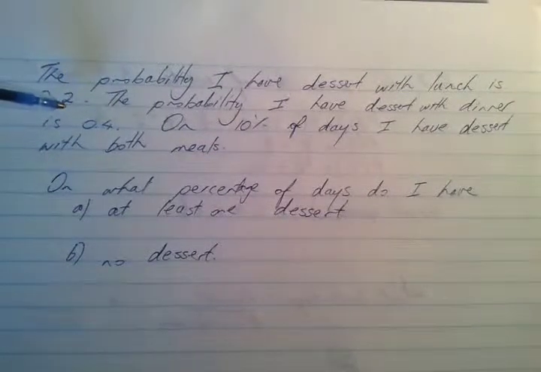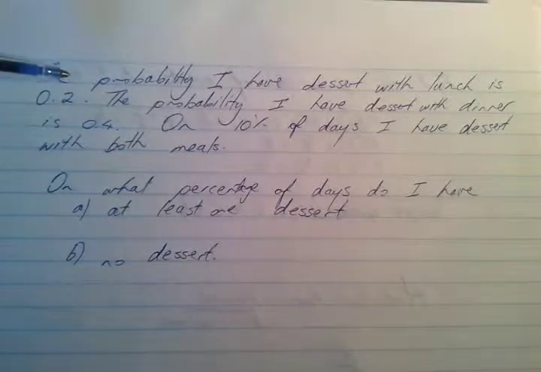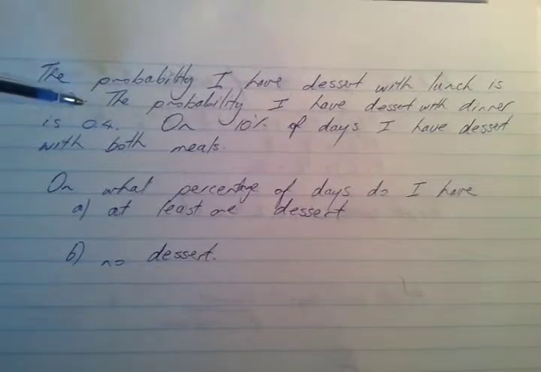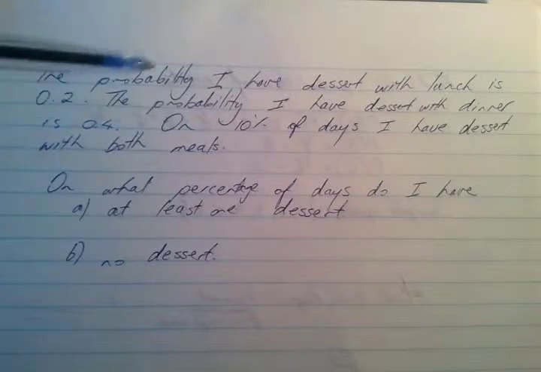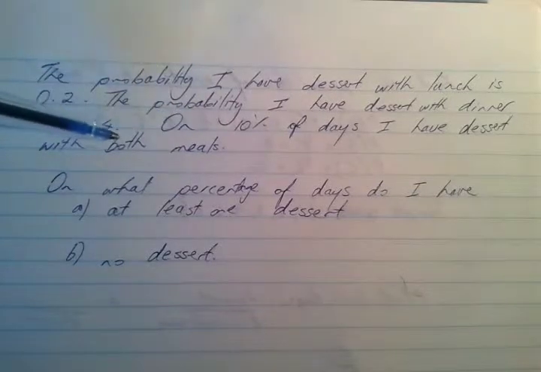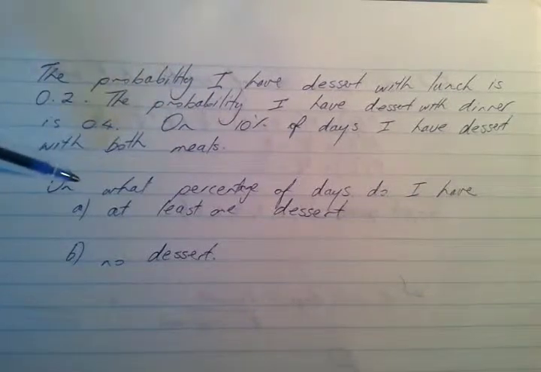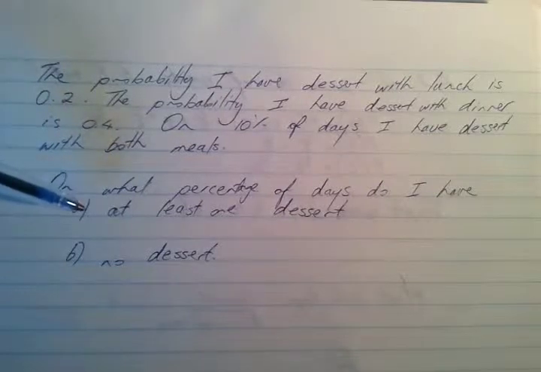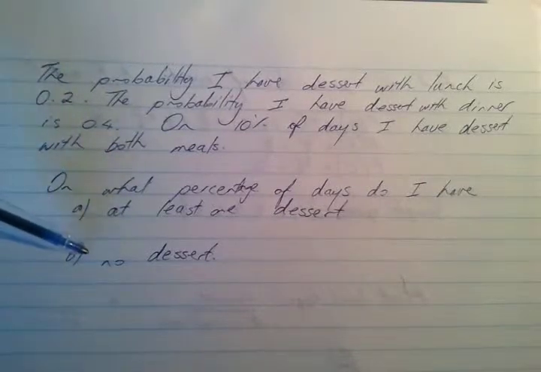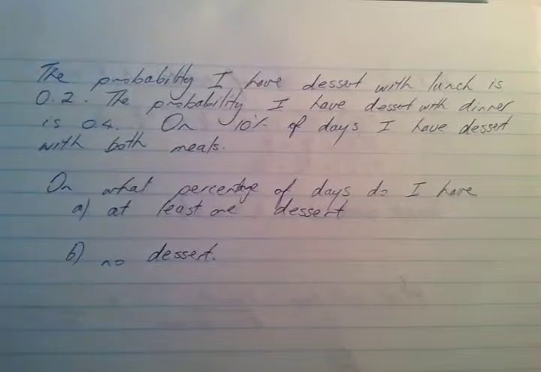Right, this example is looking at those two particular rules we've got, our interaction between events. So it's looking for the intersection and the union within this example. So clearly quite a greedy eater here. The probability that I have dessert with lunch is 0.2. The probability that I have dessert with dinner is 0.4. And on 10% of the days I have dessert with both meals. So our questions are, on what percentage of days do I have at least one dessert, and on what percentage of days do I have no dessert?